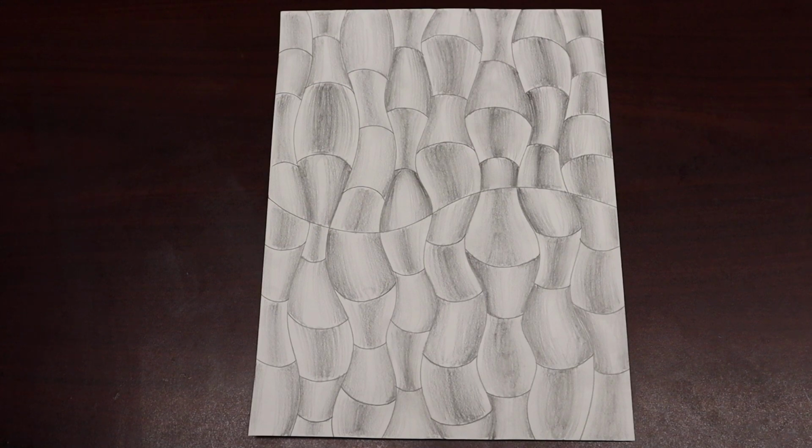One of the big things about this particular project is it's just further developing your skill in shading. Shading is really important to help create images that are three-dimensional. And the project before this one, we shaded in flat values. In this project, we're not going to be using flat values. We're going to be using the pressure of our pencil to create values smoothly from dark to light, okay? So as long as you follow along, you're going to be very successful with this project.